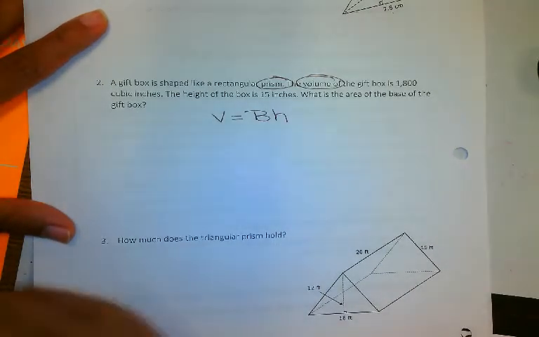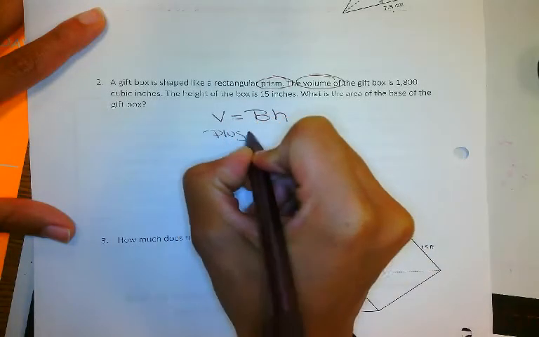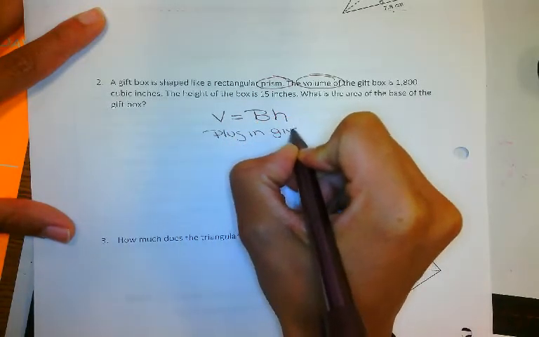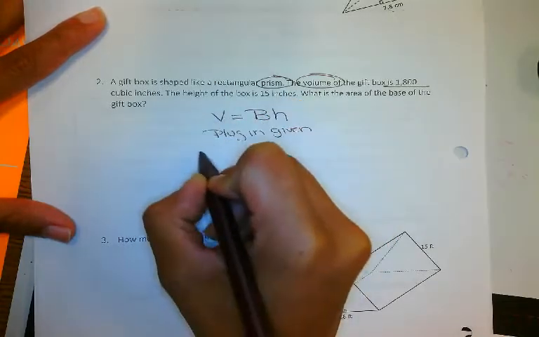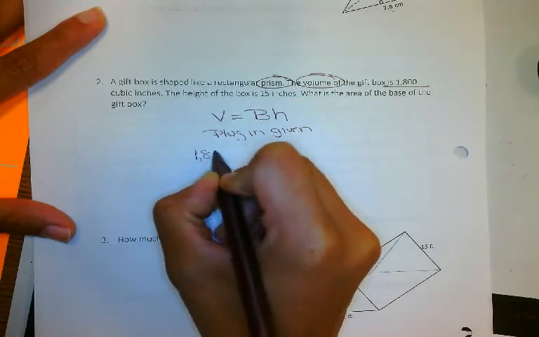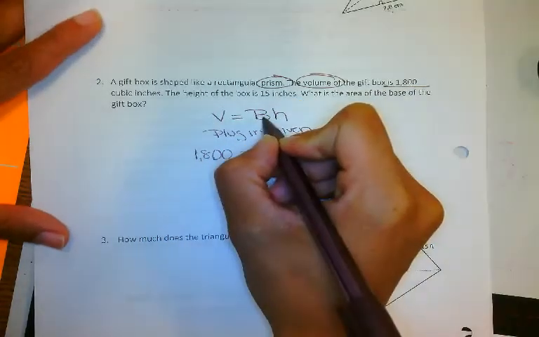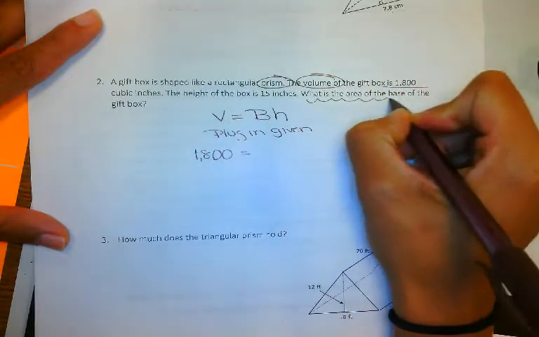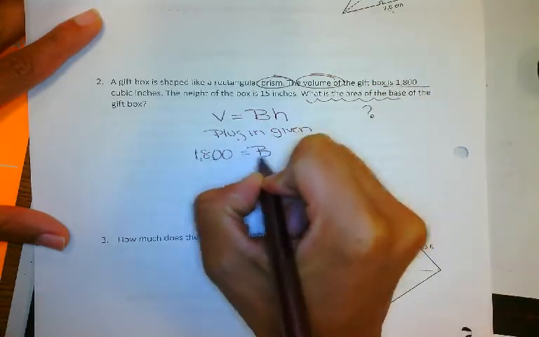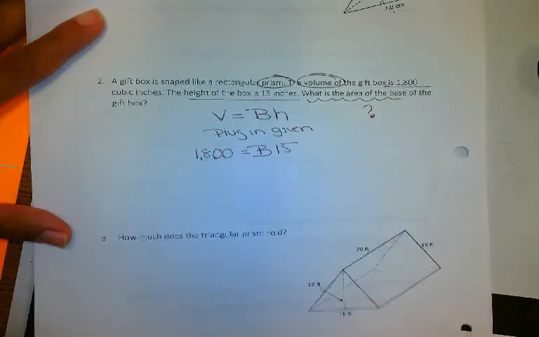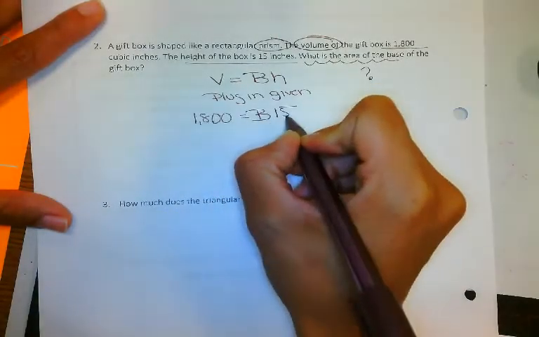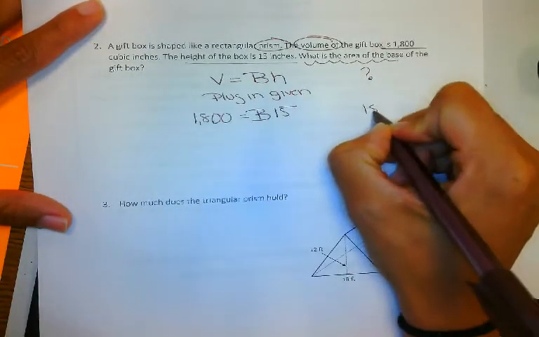Now we're going to plug in what they gave you, okay? Plug in given. So they gave me the volume, which is that. So instead of V, I'm going to put the volume. 0, 0 equals. Big B, I don't know what that is because that's my question, okay? I don't know what that is, so I'm just going to write big B. And then the height is 15, so I'm going to write 15. Well, whenever you have a letter and a number, that's like an equation. That's like saying 15x, okay? So this is your equation.